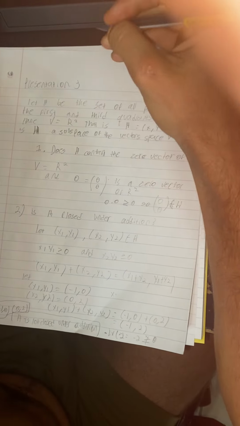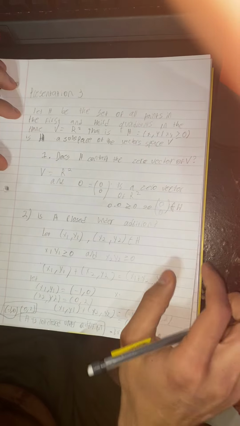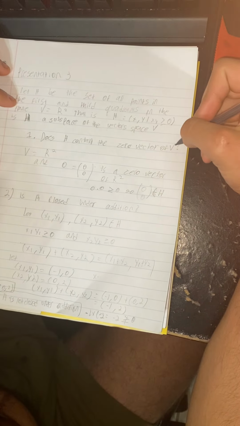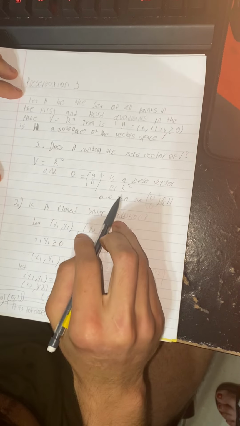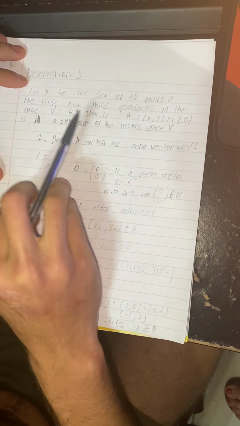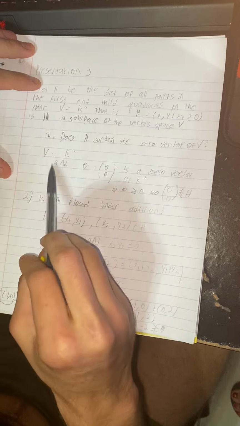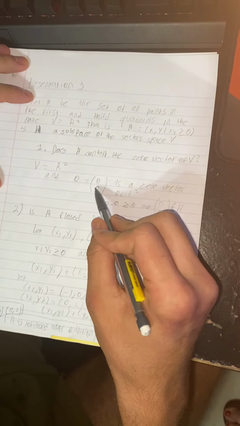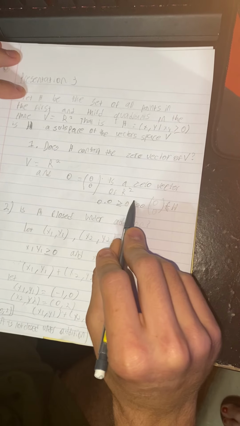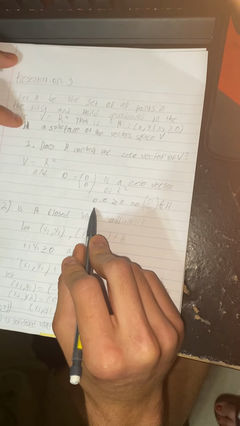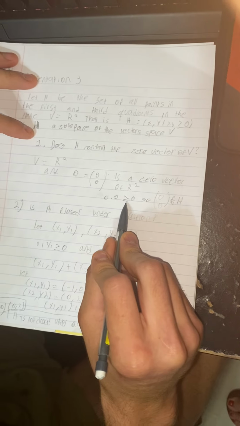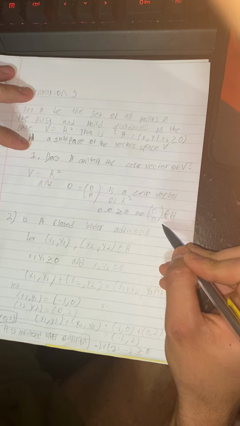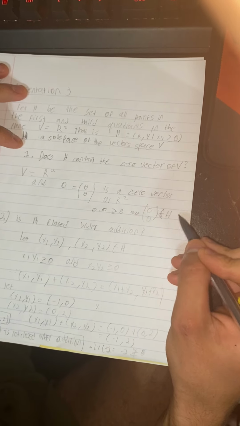So this is a problem that I got for presentation 3. We want to find if H contains a zero vector of V, and for that we have the problem, right? And V equals R squared. We have that here, and 0 equals the 0 and 0 vector of R squared. So 0 times 0 is less than or equal to 0. So the 0 vector is in H.